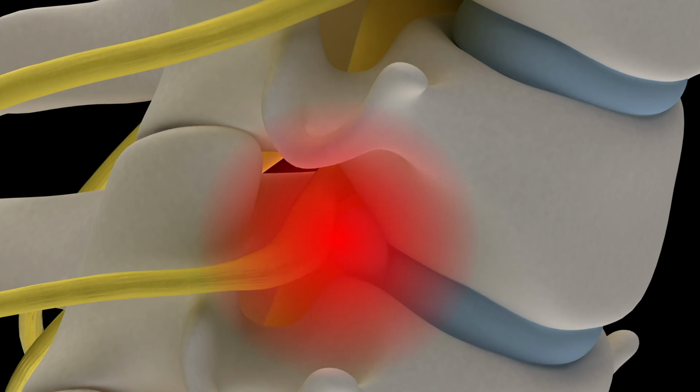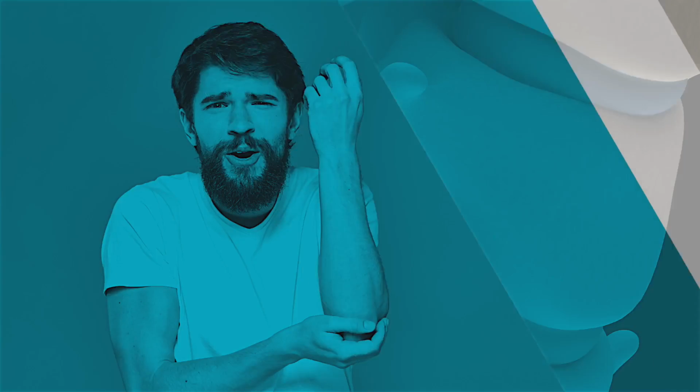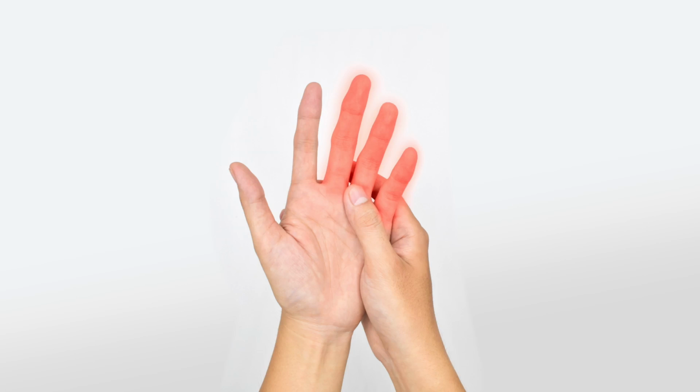So when a nerve gets pinched, it's not dissimilar to when you're hitting your funny bone. If you hit your funny bone in your elbow, you don't feel the pain so much in your forearm, but you feel it more in your fingers. That's the same thing when you pinch a nerve in your neck. You don't necessarily have to feel it in your neck, but you could get symptoms down your arm.